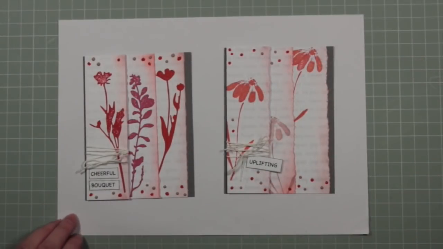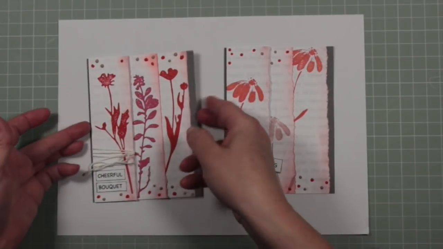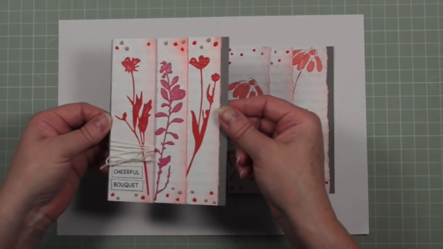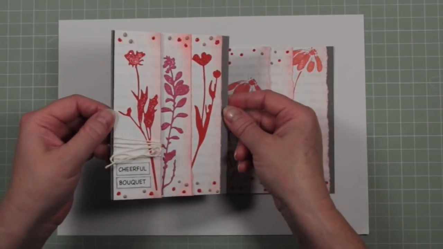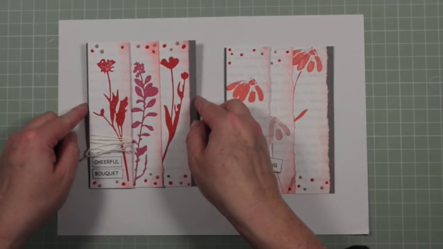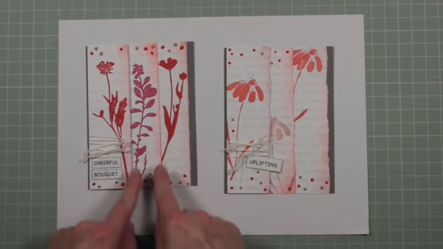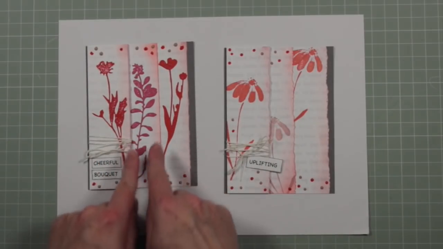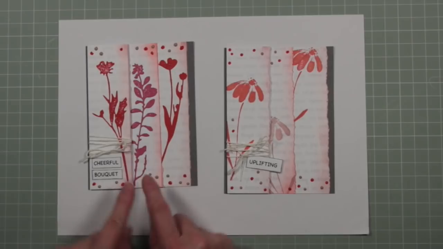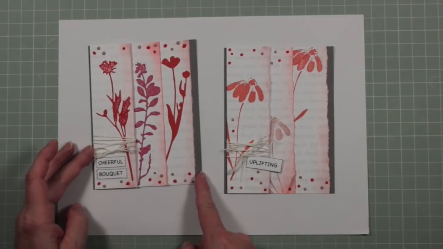So that's our second card finished, and I think that's rather pretty. I like that with the shimmer from the shimmer pen, and I also like the way that the bottom of the flower stems appear to sort of meet in the middle.